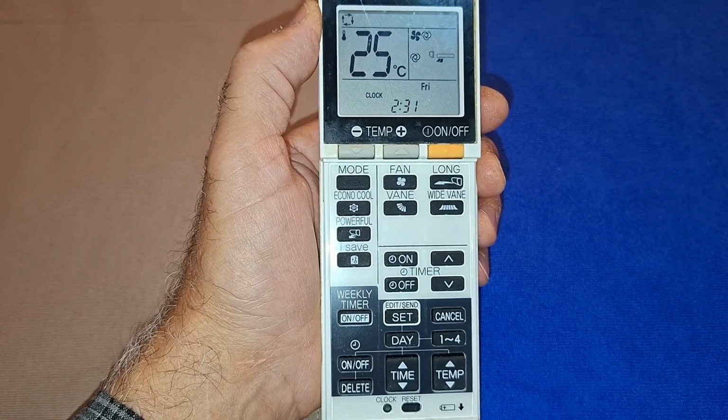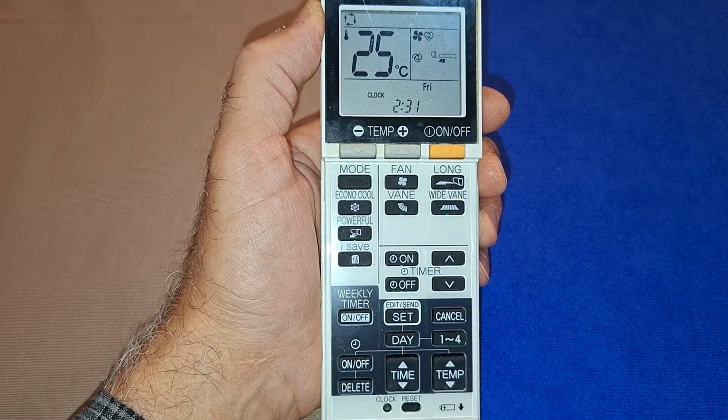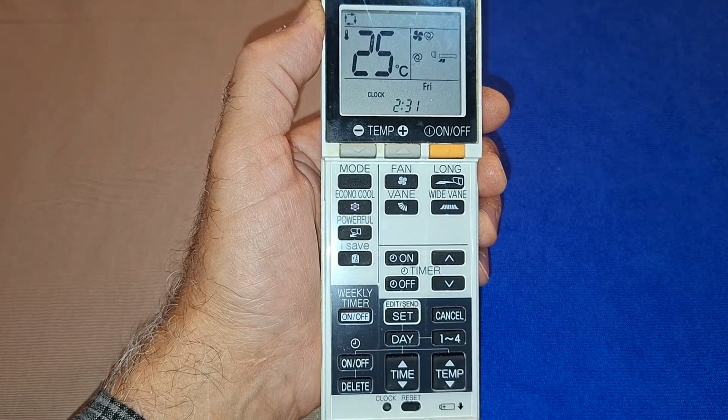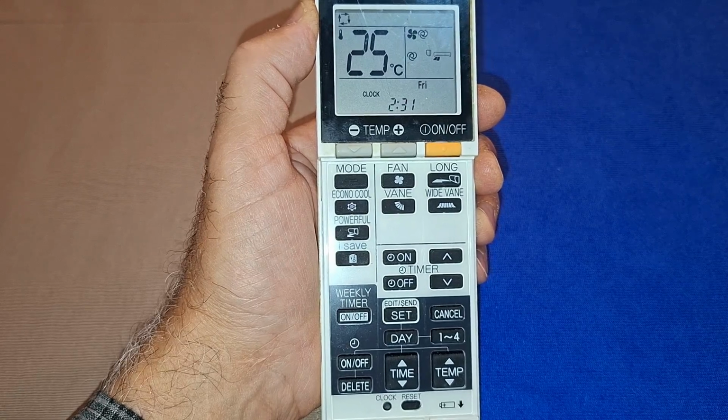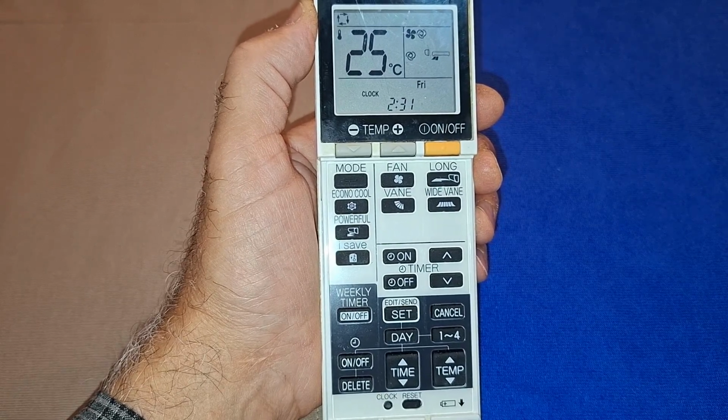I would like to note that the distance between the air conditioner and the remote control should be less than 6 meters. We do the same operation for Friday.